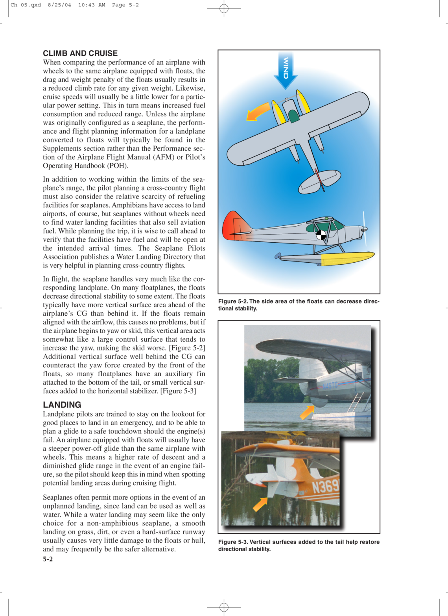In addition to working within the limits of the seaplane's range, the pilot planning a cross-country flight must also consider the relative scarcity of refueling facilities for seaplanes. Amphibians have access to land airports, of course, but seaplanes without wheels need to find water landing facilities that also sell aviation fuel. While planning the trip, it is wise to call ahead to verify that the facilities have fuel and will be open at the intended arrival times. The Seaplane Pilots Association publishes a water landing directory that is very helpful in planning cross-country flights.